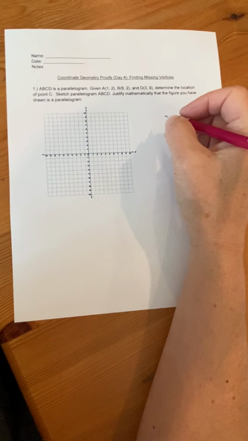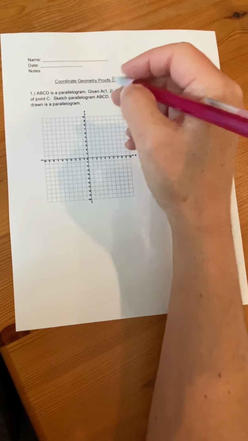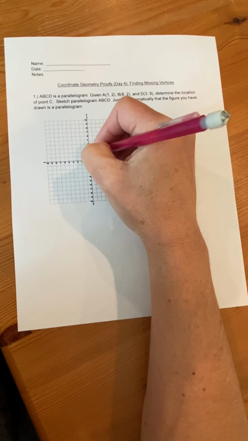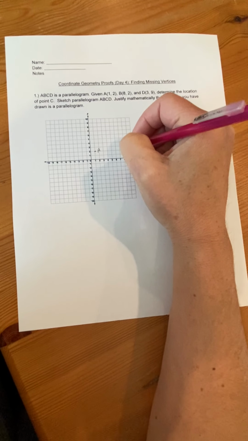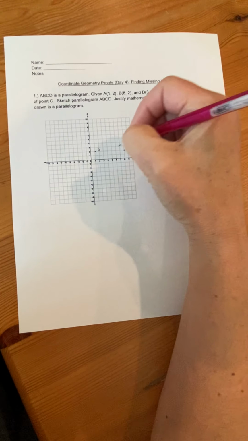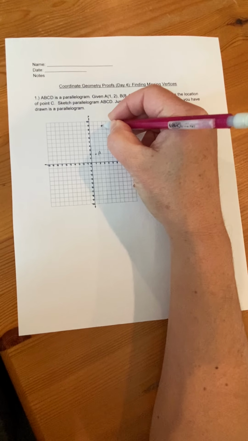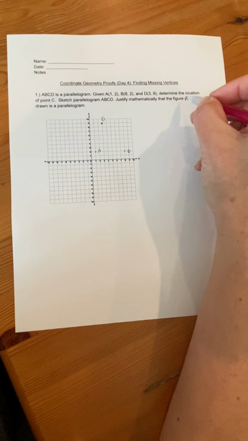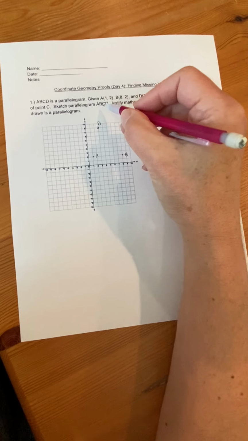We got 3 problems to go through, okay? We have coordinate A, which is (1, 2). We have coordinate B, which is (8, 2). We have coordinate D, which is (3, 9). And you are to find the location of point C so that you have a parallelogram, okay?